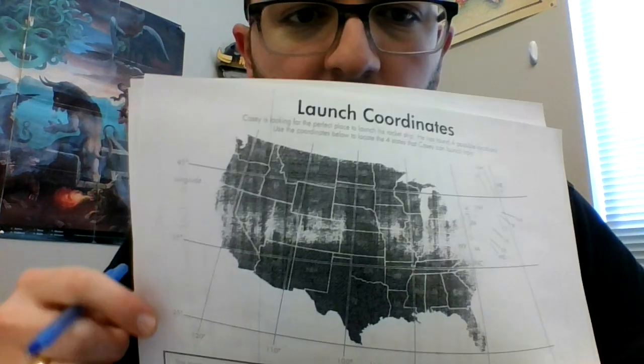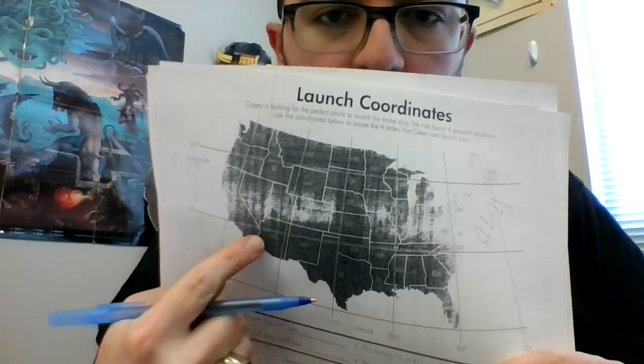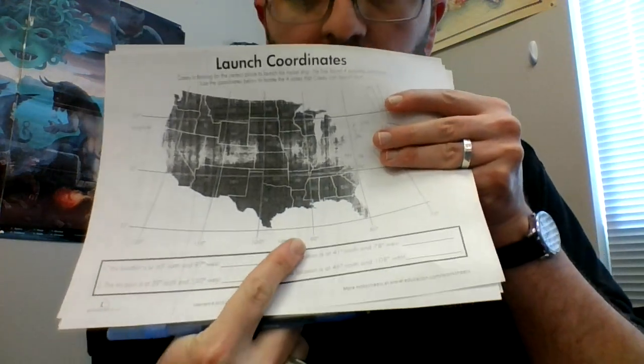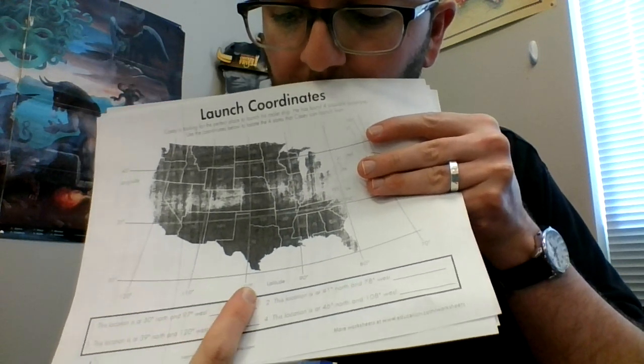Okay, so our first one says 30 degrees north. We can see that we have 25 and we have 35, so it's going to be somewhere halfway between. So it could be in any of these southern states. And then 97 degrees west. If we look at the bottom, we have 90 and 100, so it's going to be partway between 90 and 100. We're just going to match up where our fingers meet.